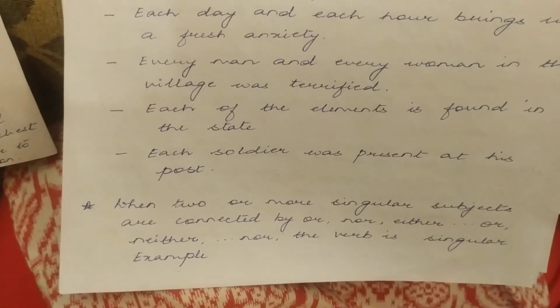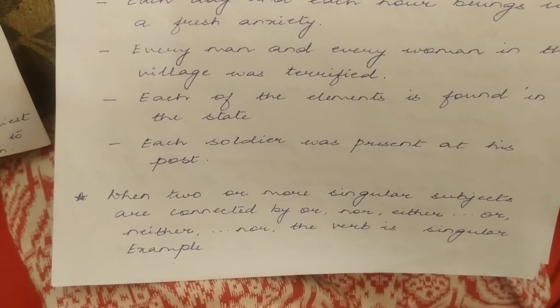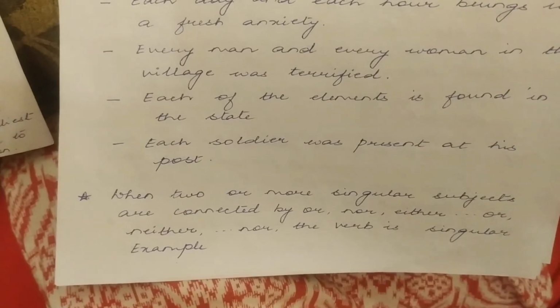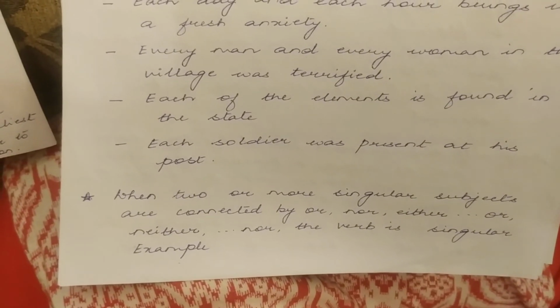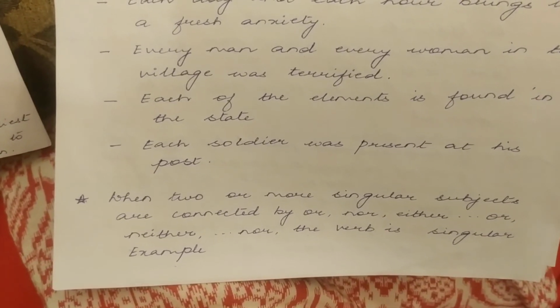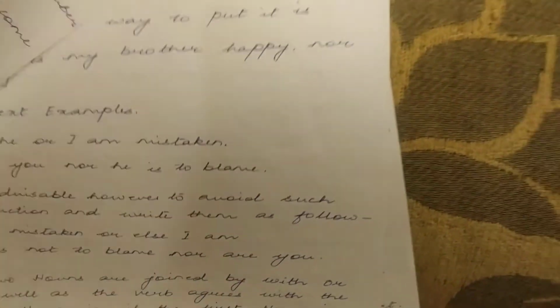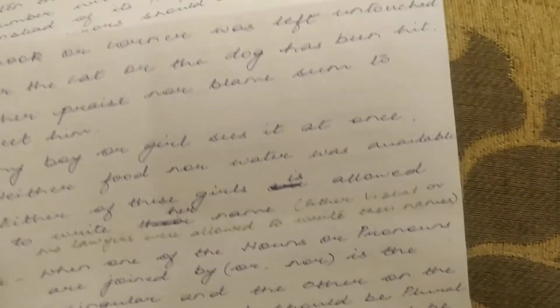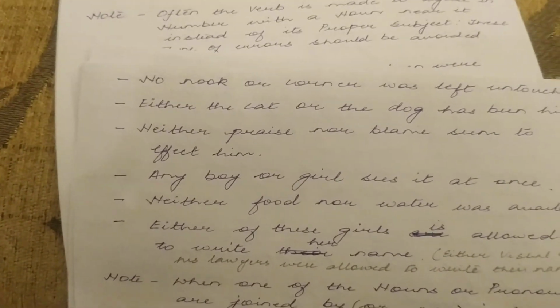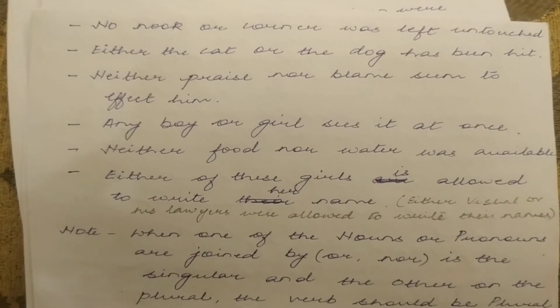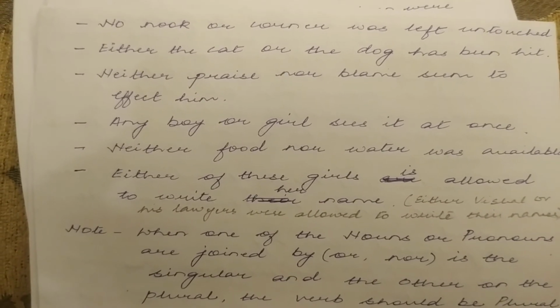When two or more singular subjects are connected by or, nor, either, or, neither, nor, the verb is singular. Example, no nook or corner was left untouched.